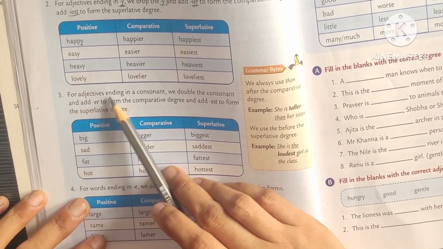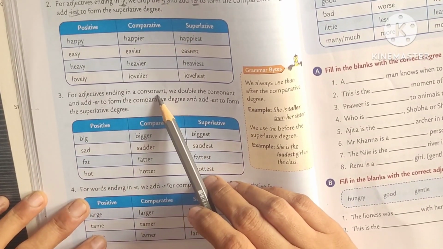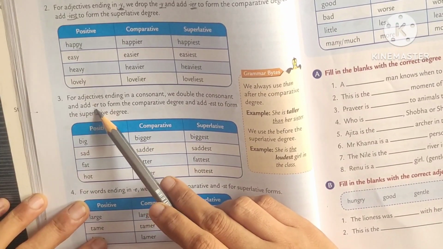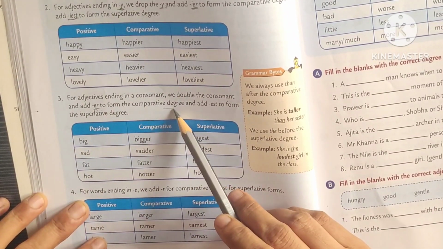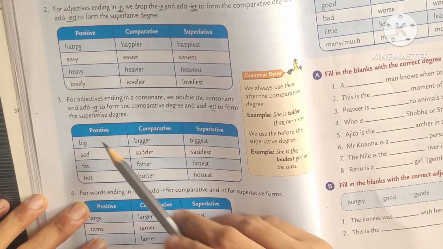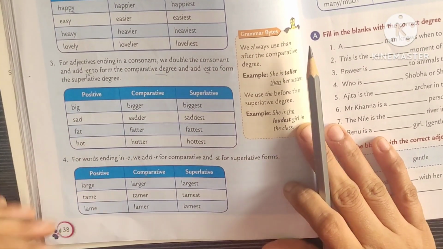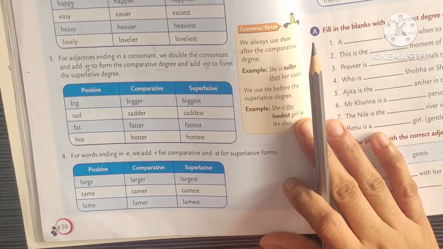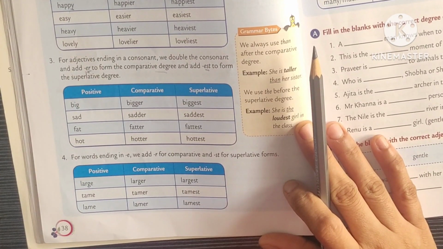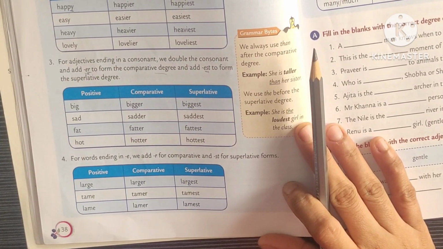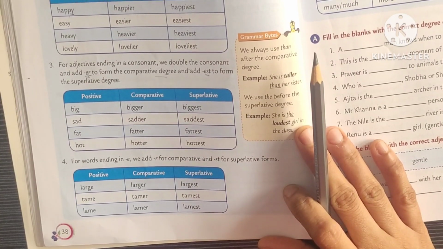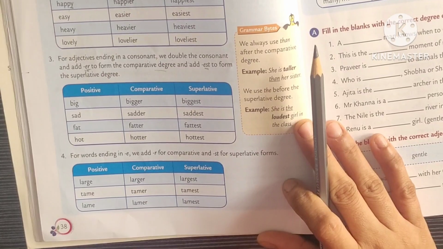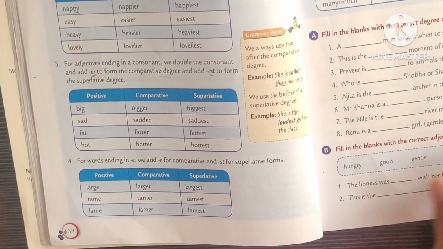Next, for adjectives ending in a consonant, we double the consonant and add er to form a comparative degree and est to form a superlative degree. So if the adjective ends in a consonant, we double that consonant and we add er to the adjective.